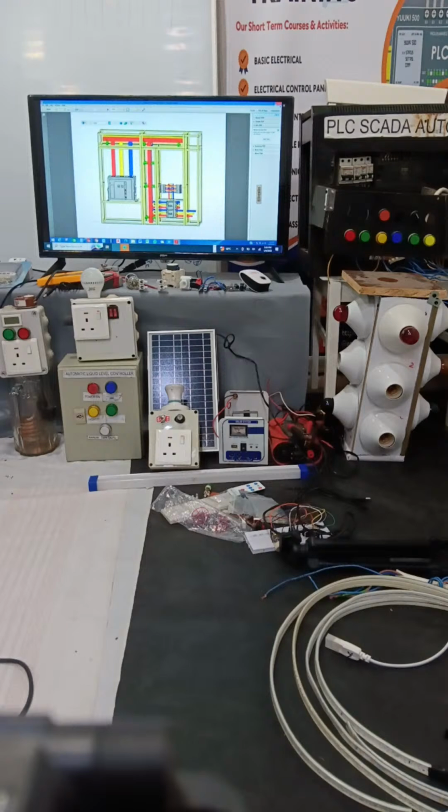Now let us do some part identification. So this is the biggest one. It's called an air circuit breaker, or in short ACB.